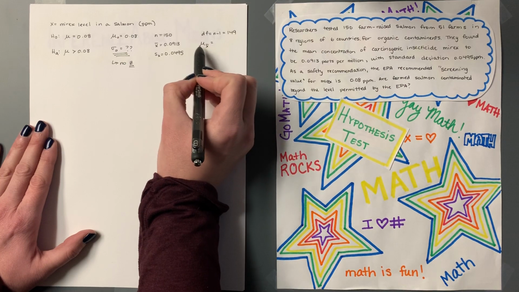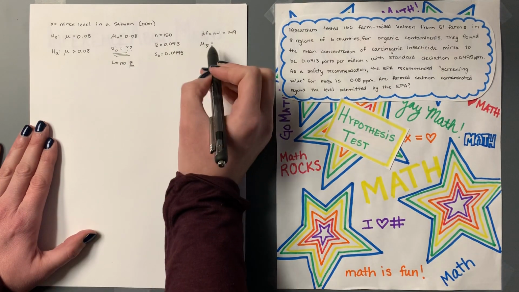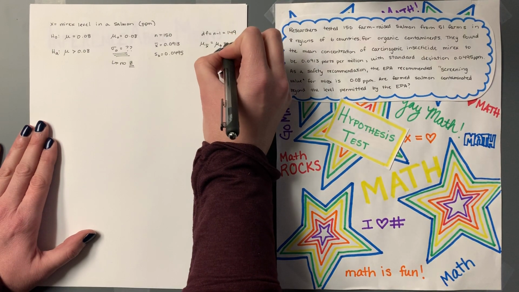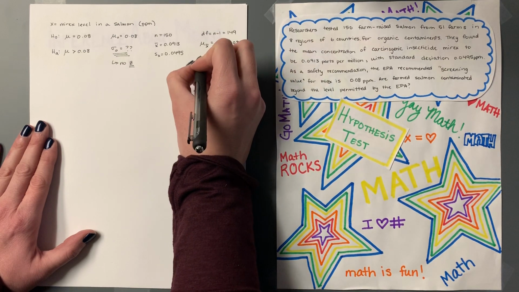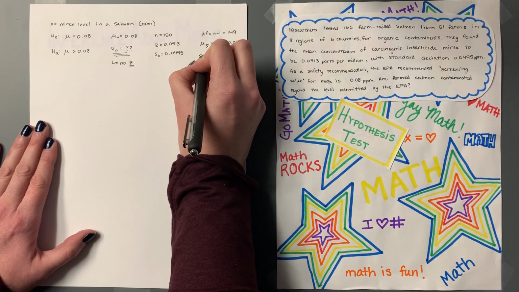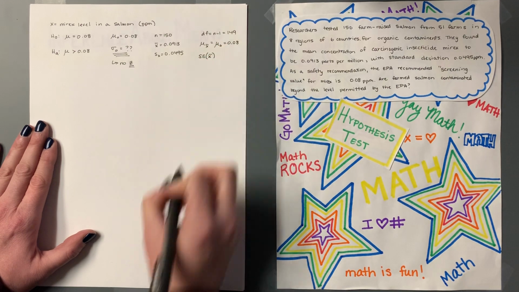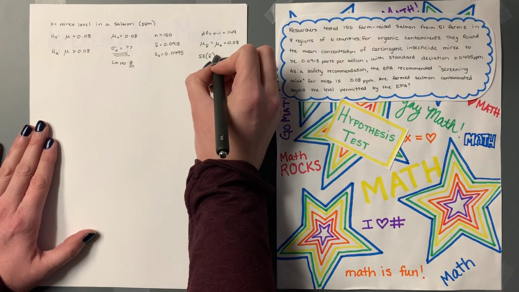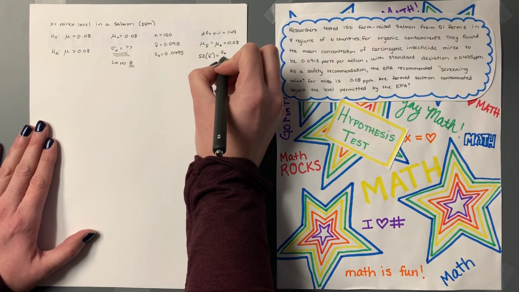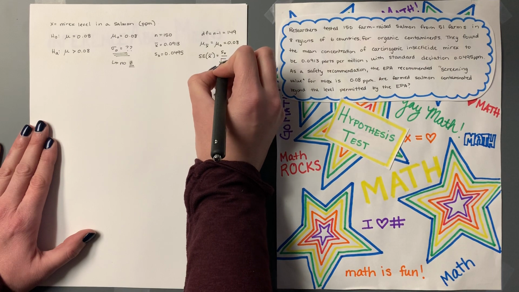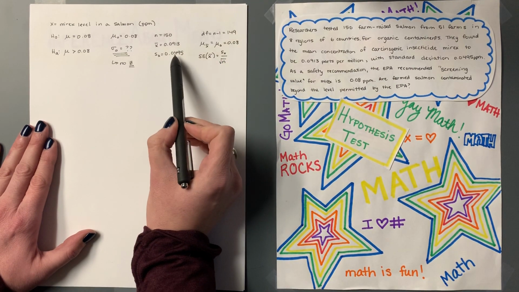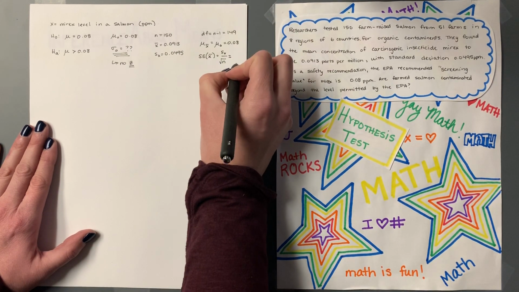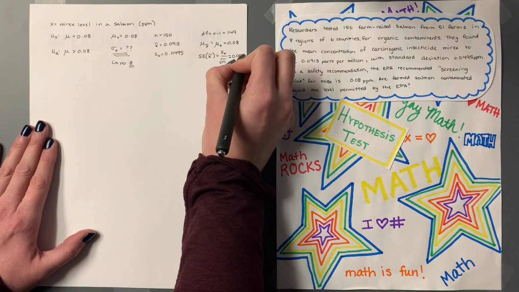So the mean of my sampling distribution, based on the central limit theorem, is the mean of the population, or 0.08. The standard deviation I won't be able to find, so for the sampling distribution, I'm going to use the standard error, which will be estimated with s sub x divided by the square root of n. If you plug s sub x and n into your calculator, you will get that this is approximately equal to 0.004.